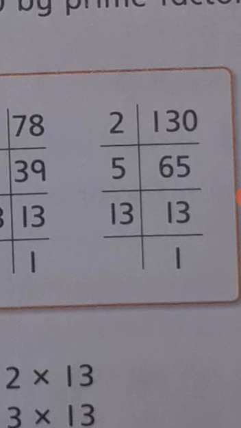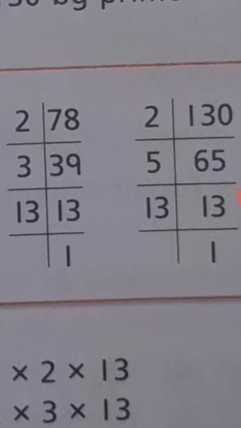Is it divisible by 3? Let's see. 9 plus 3 is 12, and 12 comes in the table of 3. It means it is divisible by 3. 3 1s are 3, 3 3s are 9 and 13 1s are 13.